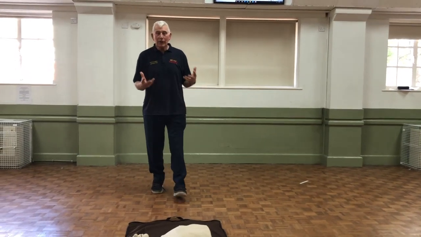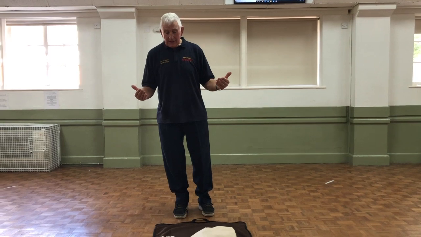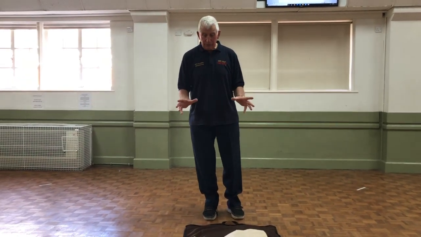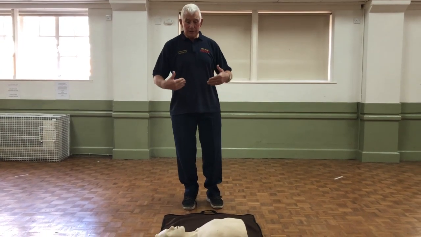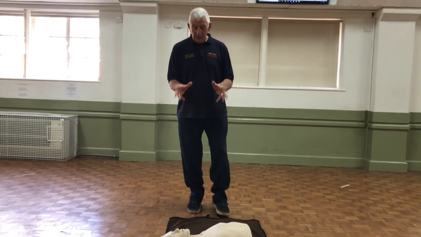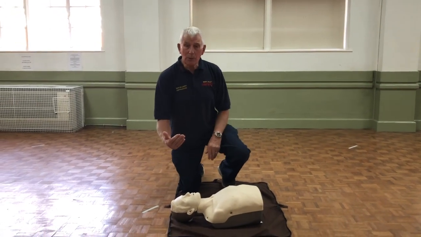Right, now we're going to look at the unconscious patient, the patient who's collapsed. First of all, we need to follow what we call the doctor's ABC principle. So first of all, check for any danger, if there's any obvious danger about. Obviously at the moment there are things like the COVID danger, which we're going to talk about later on, but for now, see any obvious dangers about. If there's no danger, we can approach the patient, check to see if there's any response.